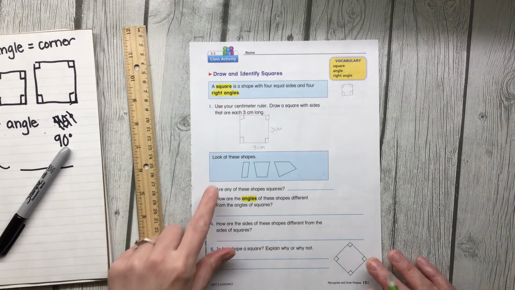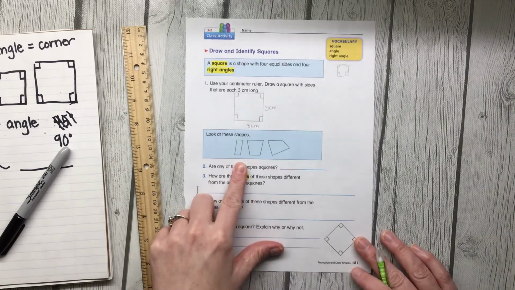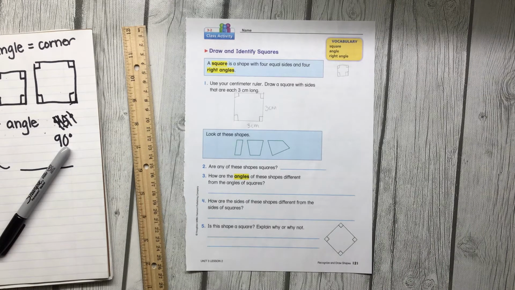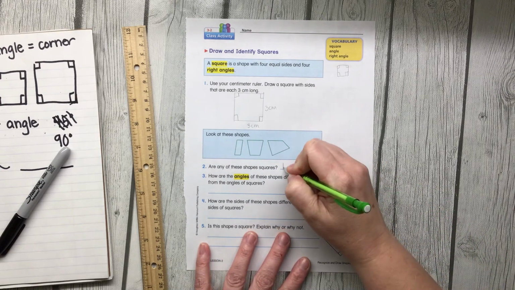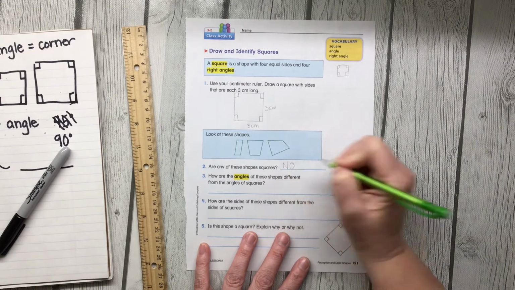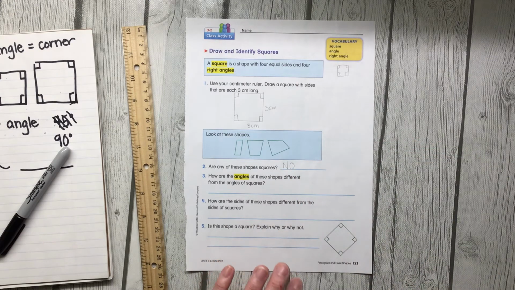All right, so now it says look at these shapes. So just take a peek at these shapes right here. You can look on the screen here, or you can look at your own paper. Now I want you to talk to me right now and let me know, are any of these shapes squares? Go ahead and unmute yourself and let me know. Yeah, you guys notice that they are not squares. So we're gonna say no, none of these shapes are squares.